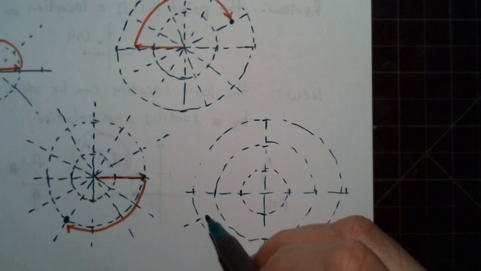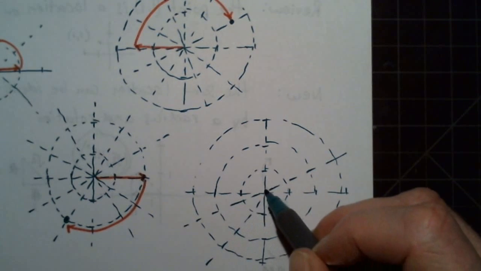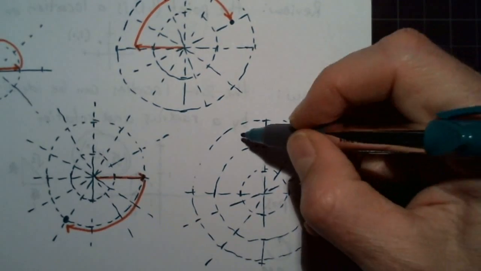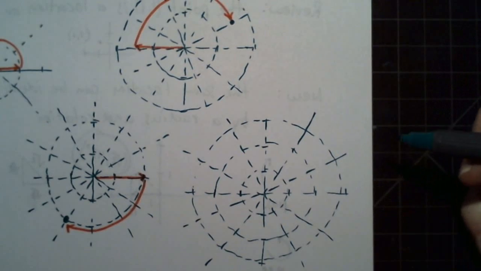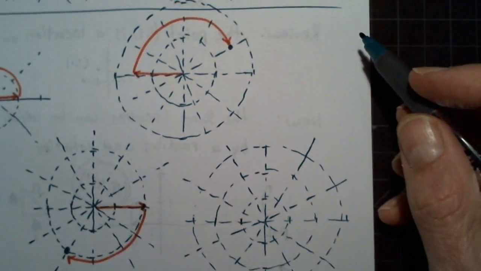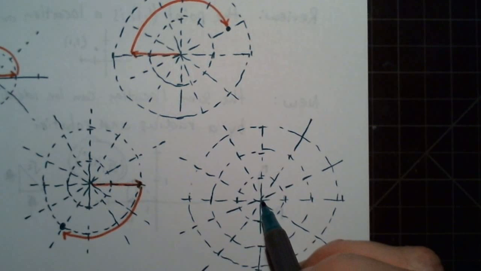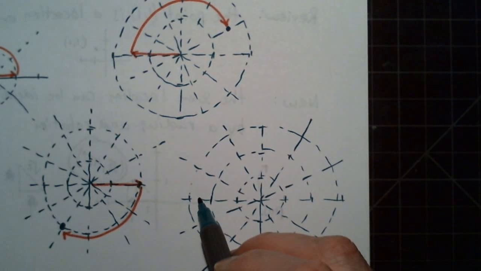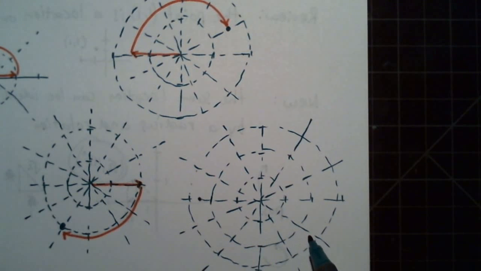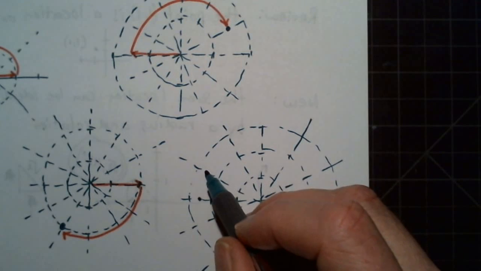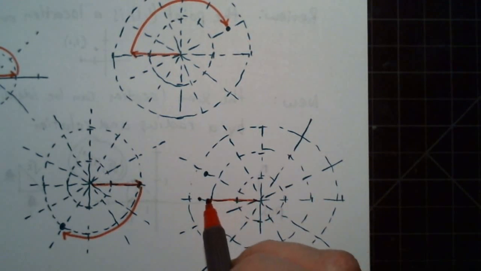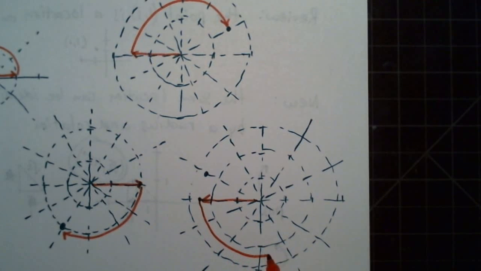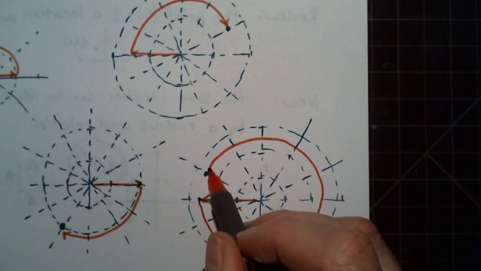And we have pi over 6. So we have to go out to negative 2.5. Negative 2.5 is there. Rotate positively 11 pi over 6: 1, 2, 3, 4, 5, 6, 7, 8, 9, 10, 11 pi over 6. So we went to negative radius, rotate positively, and end right there.